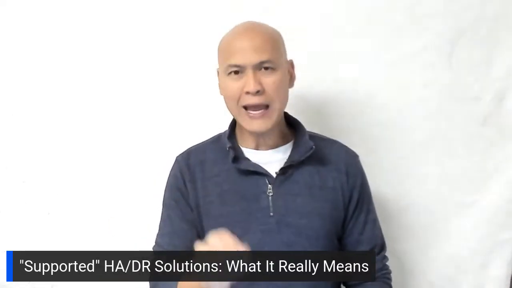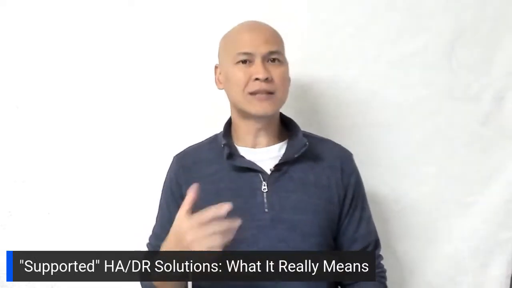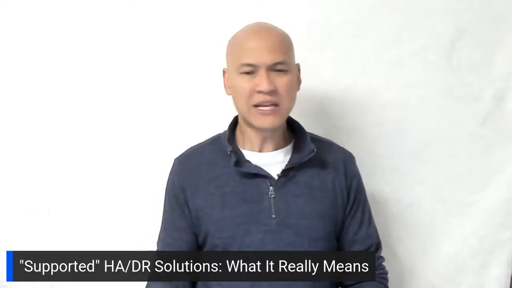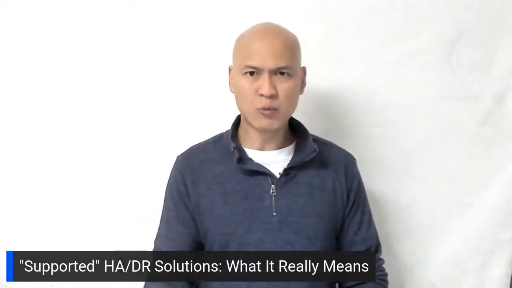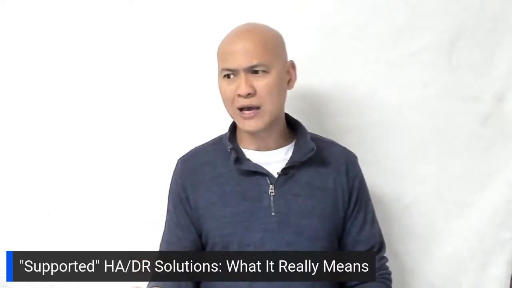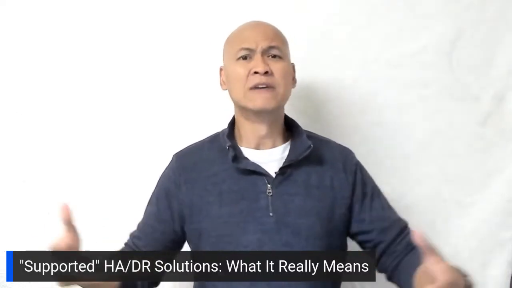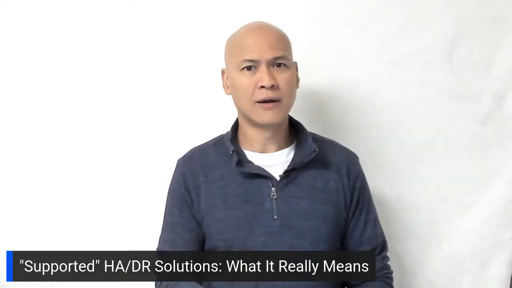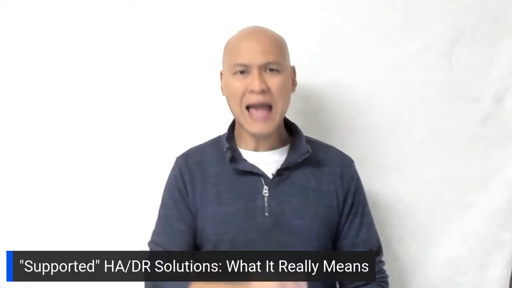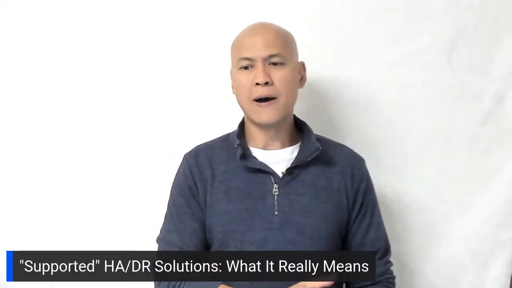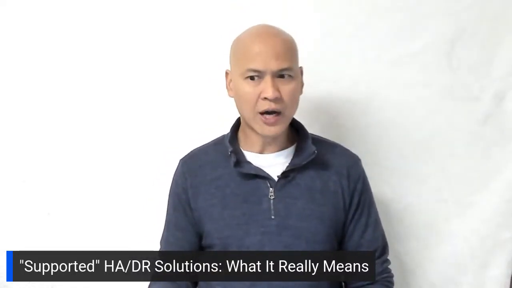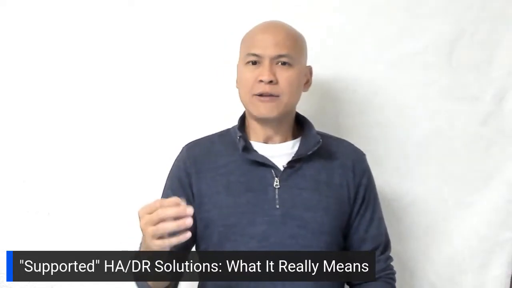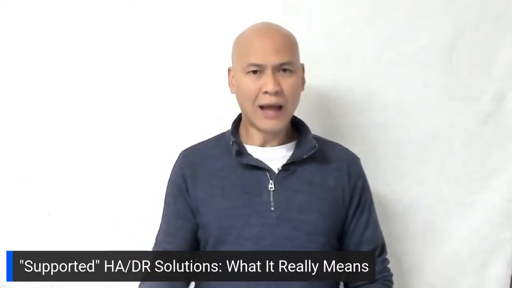When somebody says supported, I don't immediately look at the vendor, meaning I don't look at Microsoft, I don't look at VMware, I don't look at HPE, I don't look at NetApp in every single component that makes up your entire HA solution. Why is that? Because for one, when an outage happens, your cluster's offline, your AD cannot come back online, the vendor is not going to be your first line of support.